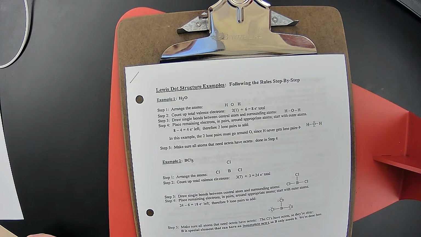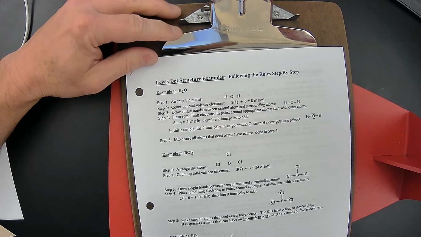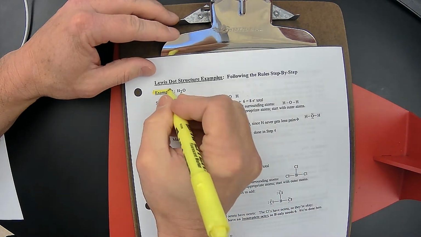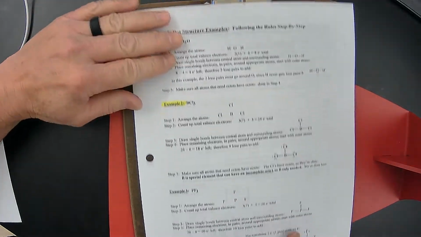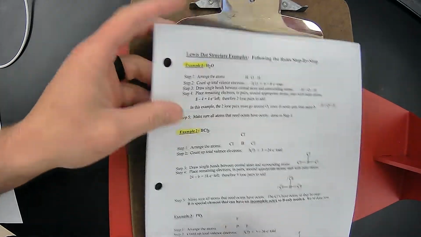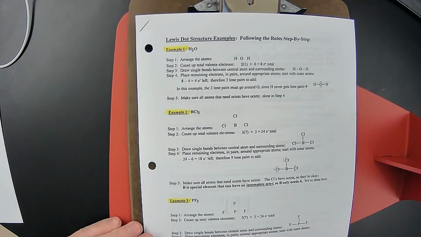Good morning. We're going to continue with Lewis dot structures, and this handout is going to give you several examples of Lewis dot structures. What I'd like you to do is have your handout available and also have a highlighter available as we go through some of these examples. First thing that I would like you to do is on that front page, highlight where it says example 1, then highlight where it says example 2, and then highlight where it says example 3. So that'll give us a little bit more organization on that front page.